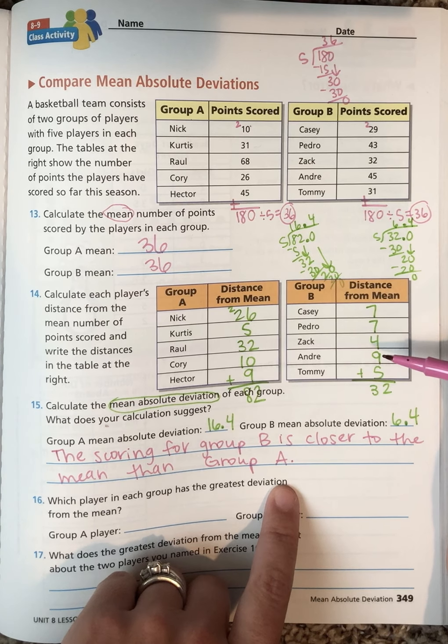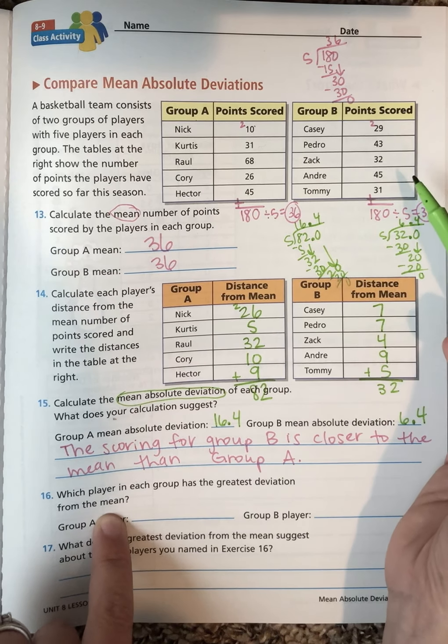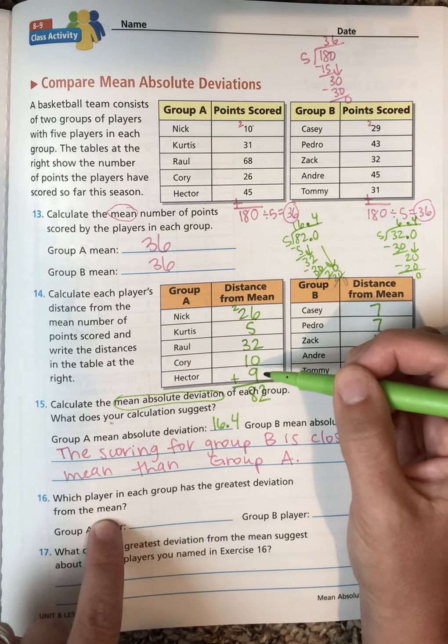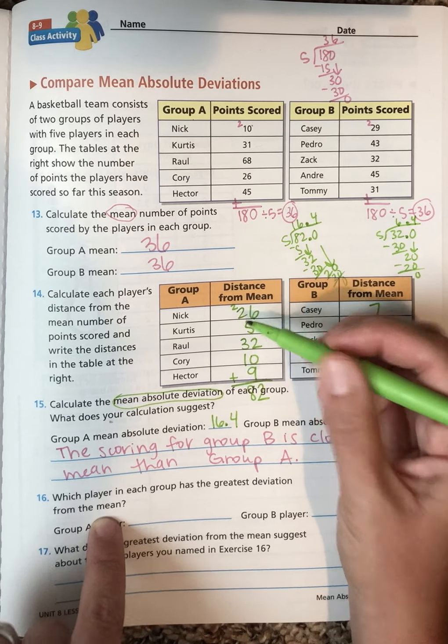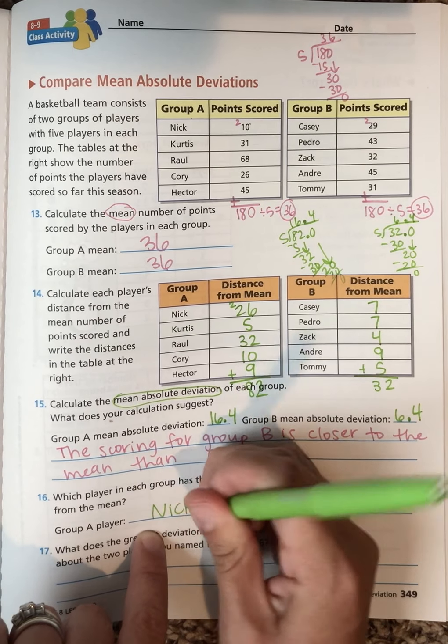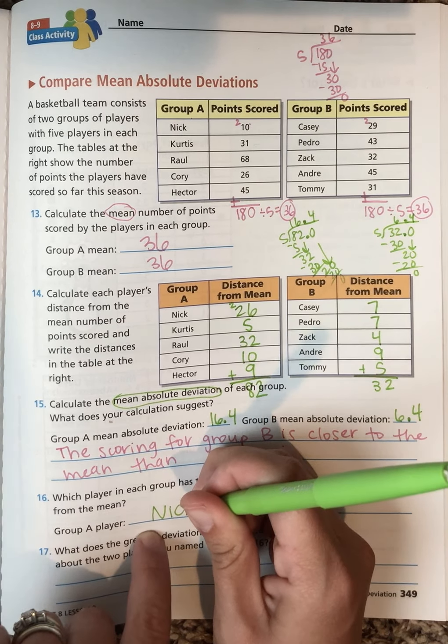Okay, so for the next question, which player in each group has the greatest deviation from the mean? In other words, which player is furthest away from the average? Well, we can look at the original scores if we want, or we already did the work down here. So I would say that the highest distance from the mean, so for Group A, that would be Nick. Oh no, not Nick, I was thinking 26. No, 32 is more than 26. So Raul, because he has 32 points away from that group average, which is 36, okay?